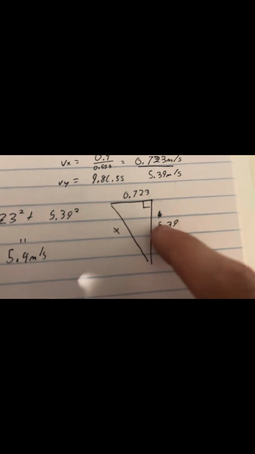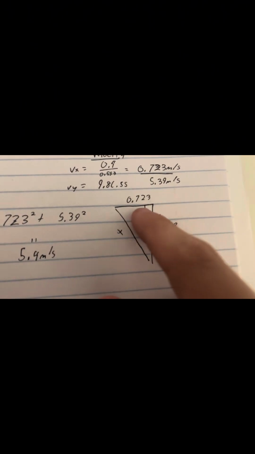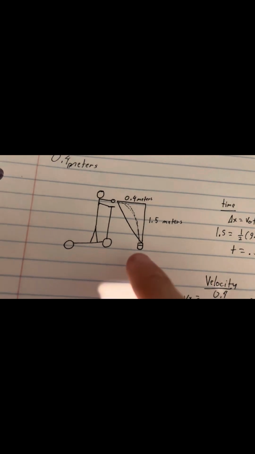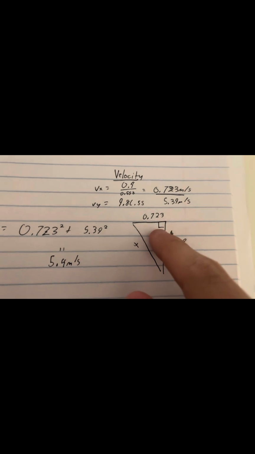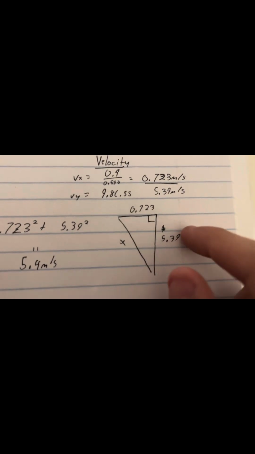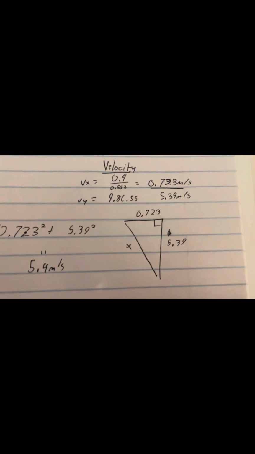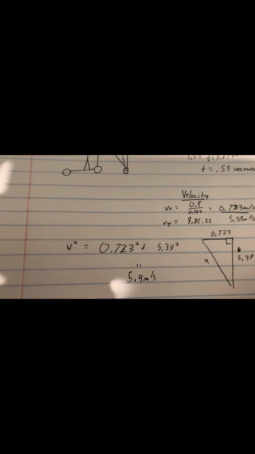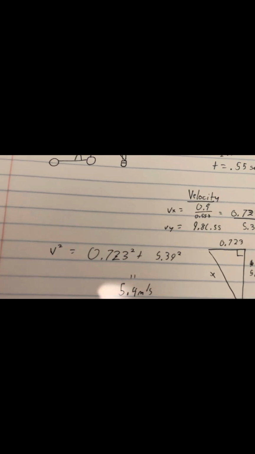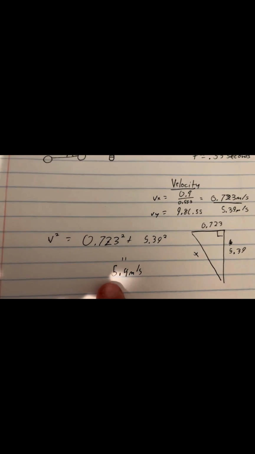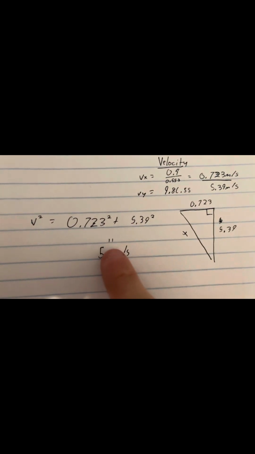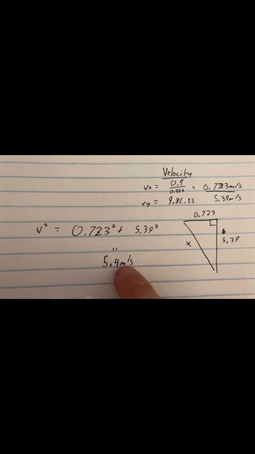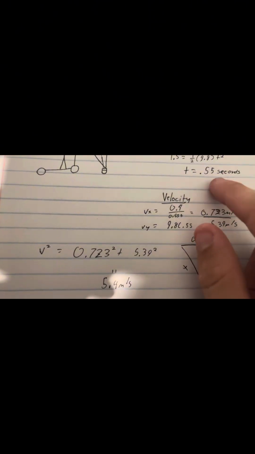Now, we have to find the end velocity in total. So here we can see if we set it up as a triangle as we did up here, we actually get left with a right triangle, which sets us up to use the Pythagorean theorem in order to find the hypotenuse, or in this case, the final velocity. So just doing that, we have v squared equals 0.723 squared plus 5.39 squared, which is going to equal 5.4 meters per second. So the ball, as it hit the cup, was going 5.4 meters per second and took roughly 0.55 seconds to get there.